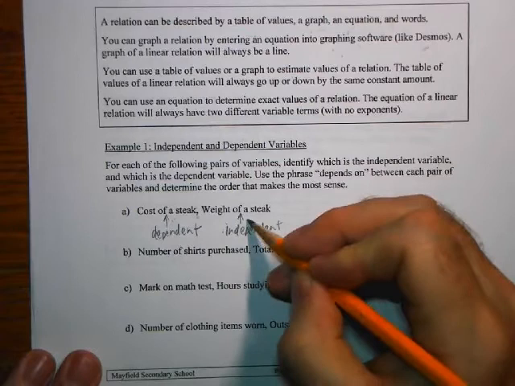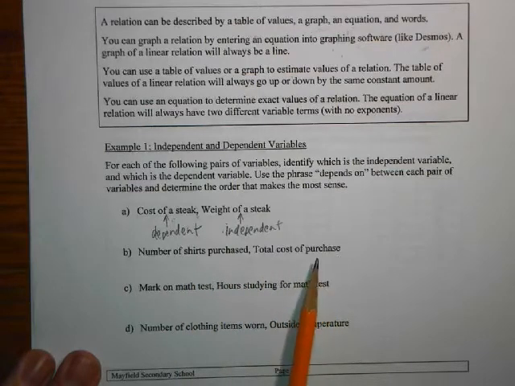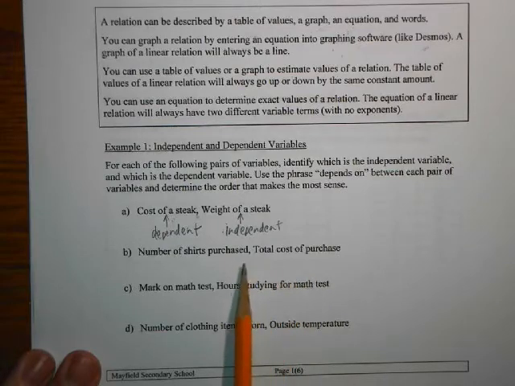Okay, so hopefully that exercise makes sense. We'll just keep on going. The next one, we have the number of shirts purchased and the total cost of the purchase. So again, I'm gonna insert "depends on" in between and read it out loud. The number of shirts purchased depends on the total cost of the purchase. Well, sort of makes sense, but I'm not completely sold.